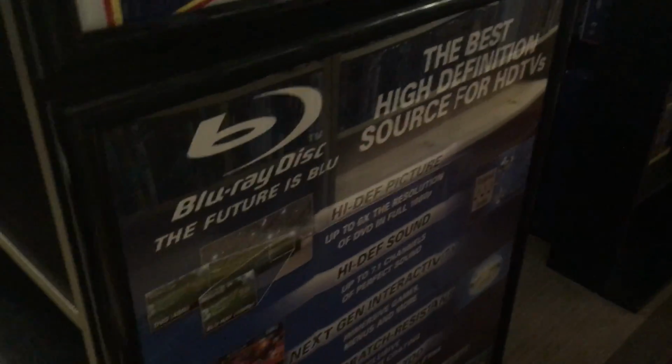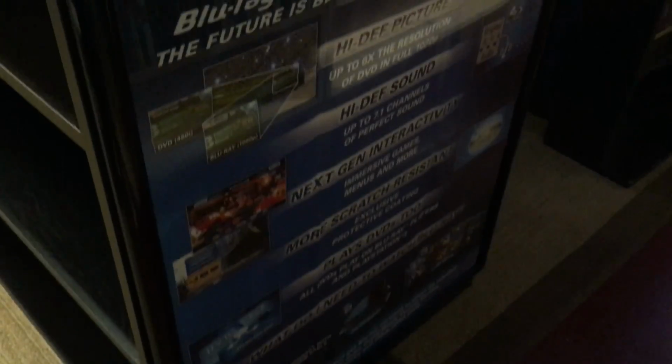But behind that, we have Angels in the Outfield. And this is really cool. This is a Blu-ray demo sign that would be hanging up, not in store, but I believe in the back stock room or something like that for employees to look at. That's pretty cool. On the coat racks, they actually have little frames.